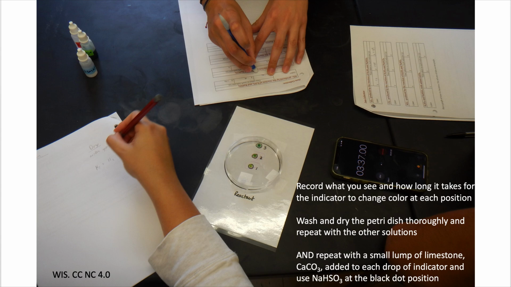Record what you see, how long it takes for each of the indicators at the different positions to change colour. Please record both quantitative and qualitative data. What do you see before, during, and after?